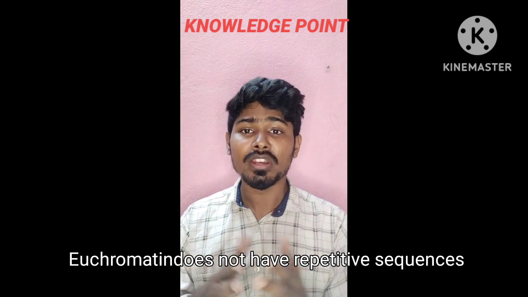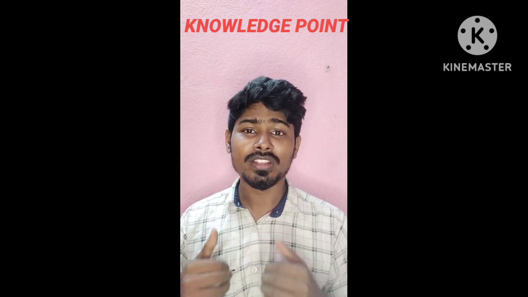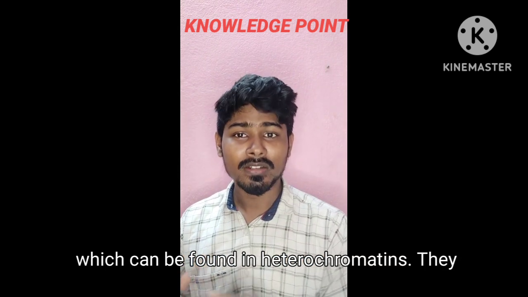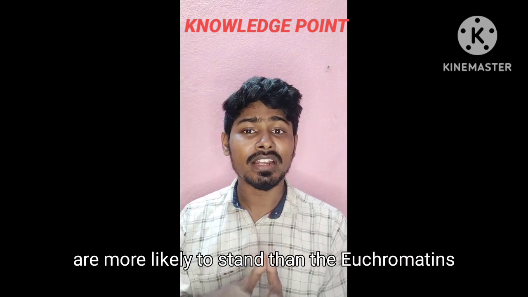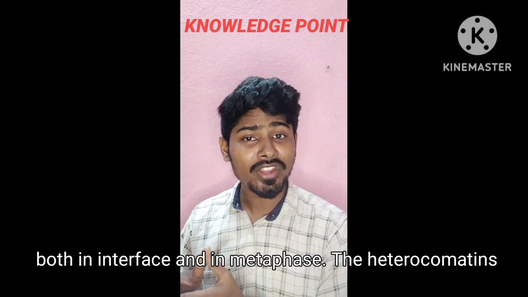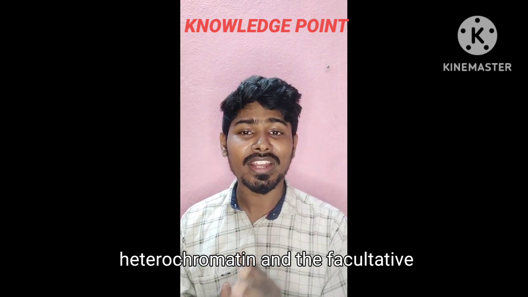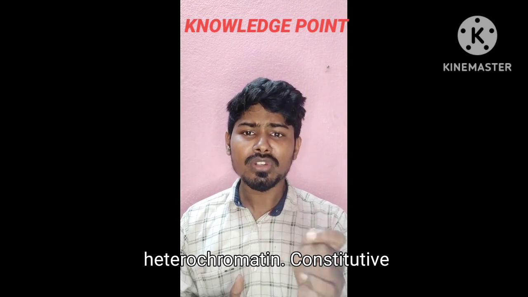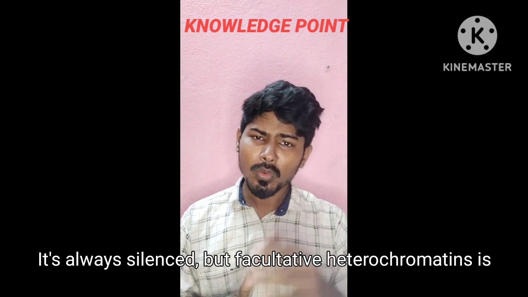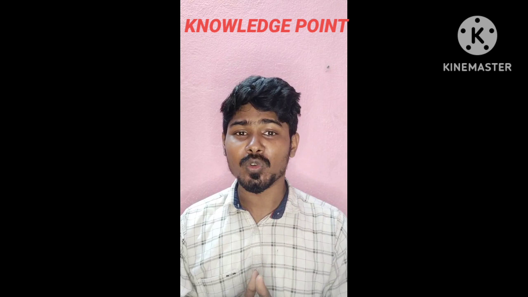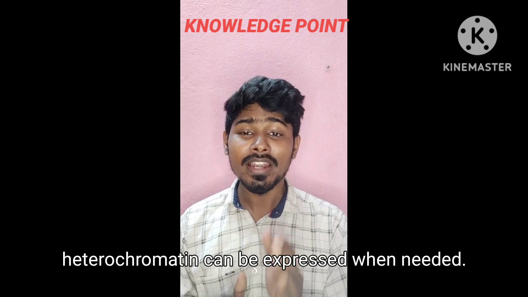Euchromatin does not have repetitive sequences which can be found in heterochromatins. They are more darkly stained than the euchromatins, both in interphase and in metaphase. The heterochromatins can be of 2 types: the constitutive heterochromatin and the facultative heterochromatin. Constitutive heterochromatin is always silenced, but facultative heterochromatin can be expressed when needed.